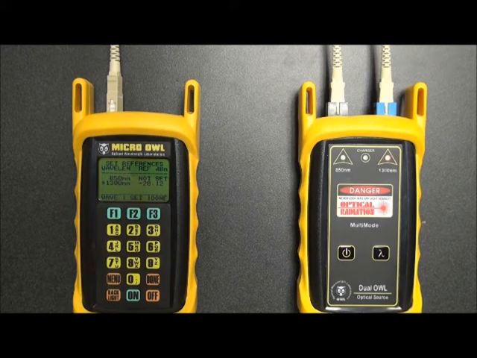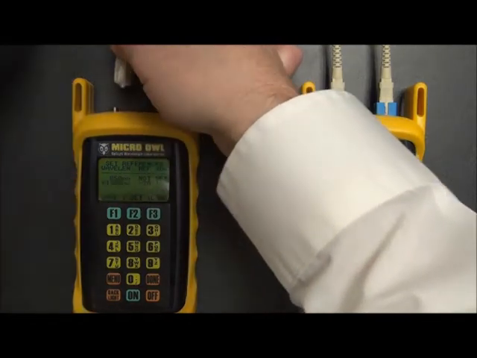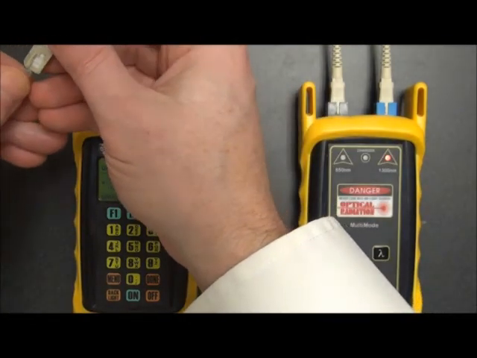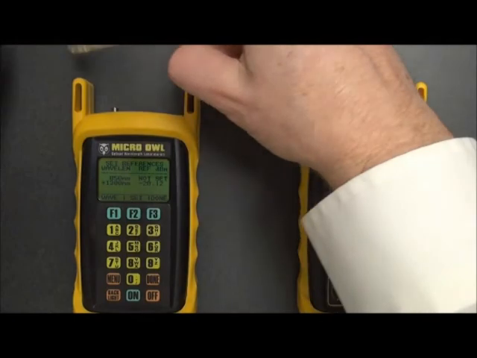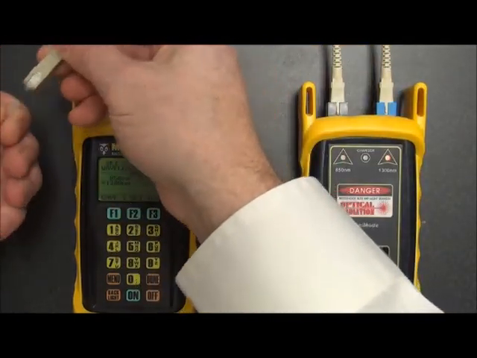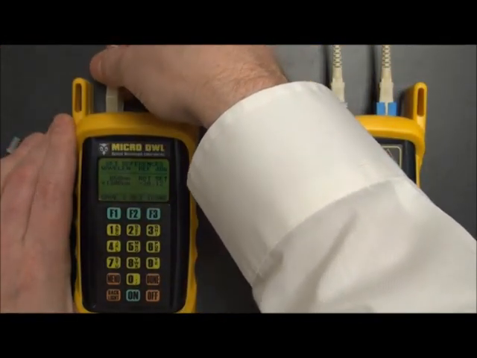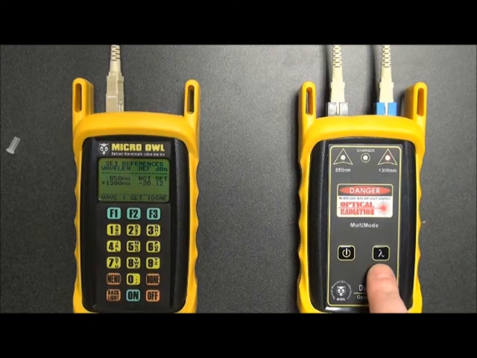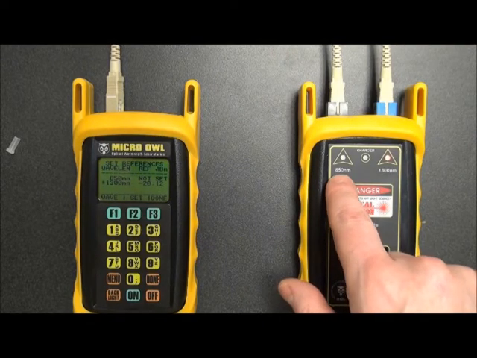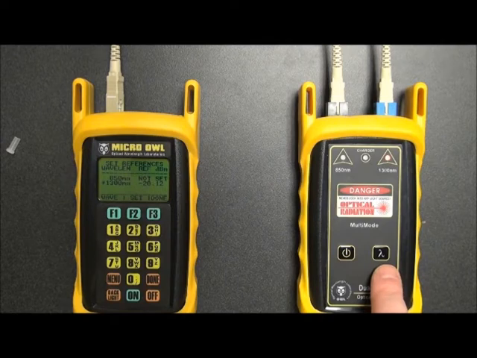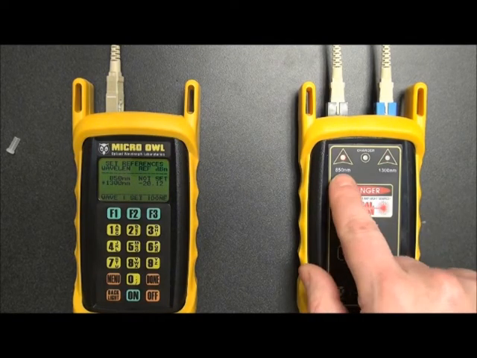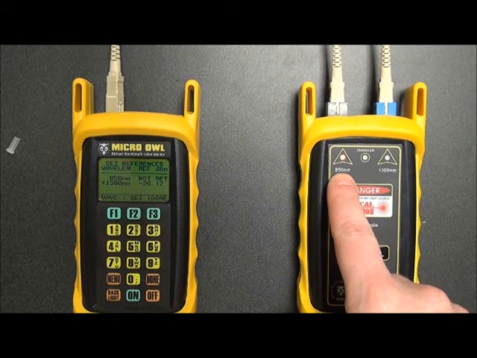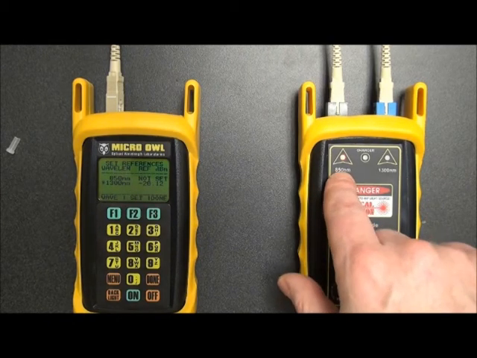What this means is that we need to first connect the 850 nanometer reference cable. So that's what we're going to do here, to the power meter. And it's already connected to the light source via the duplex cable. But what we need to do first is switch the wavelength over to the 850 nanometer port by pressing the lambda button. Now, as you can see, it flashes briefly and then goes solid here. And so now we're set to 850.